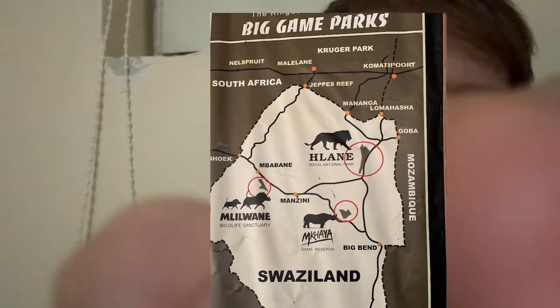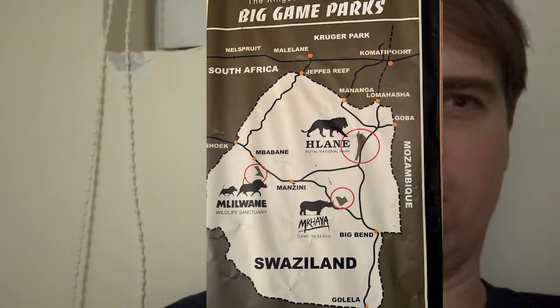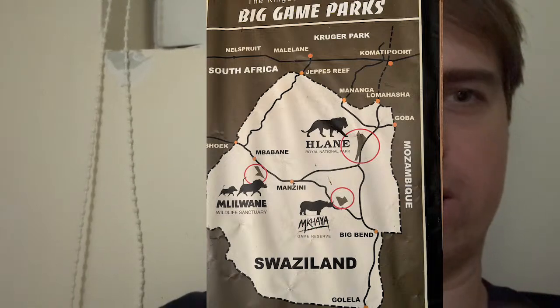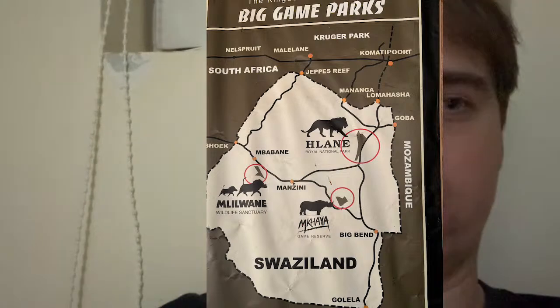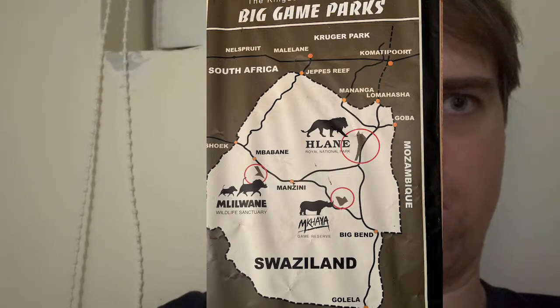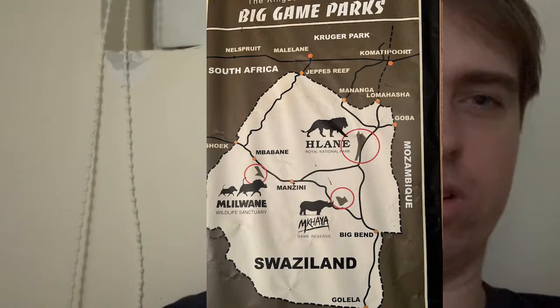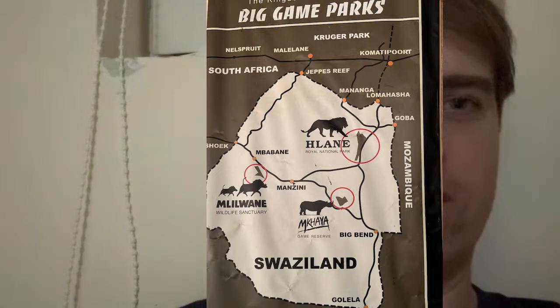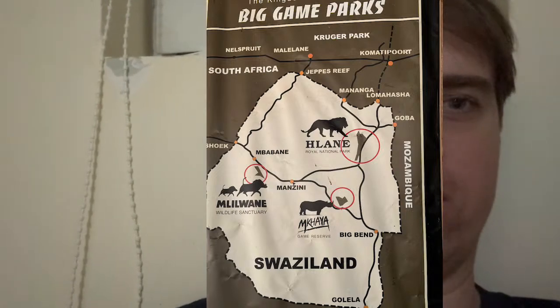It's on the border of South Africa. You can see the Mananga border gate and the Lomahasha border gate. If you want to exit Swaziland, it's nice to make a little stop in Hlane National Park.